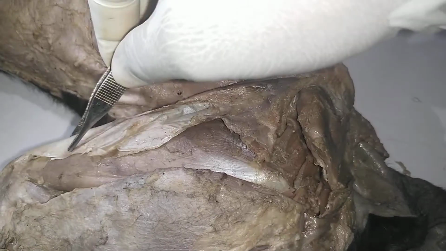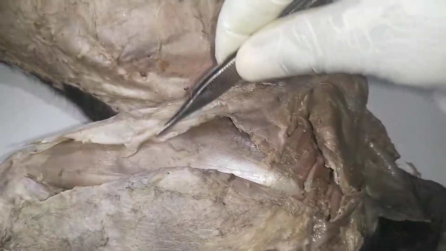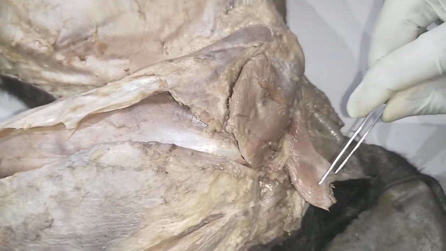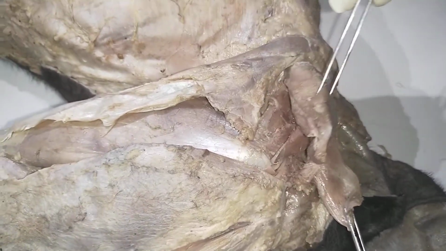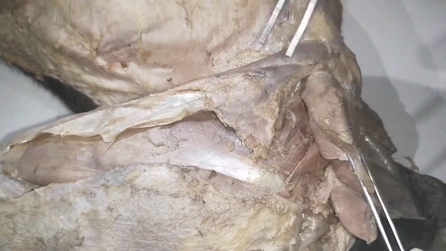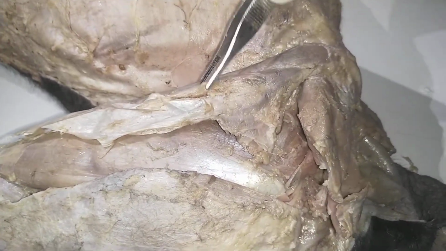Tensor fasciae latae. So I take it again. I am still talking about the gluteal group. We said the first one is the superficial gluteal, the second one is the middle gluteal, the third one is the deep gluteal, and then the fourth one is the tensor fasciae latae.